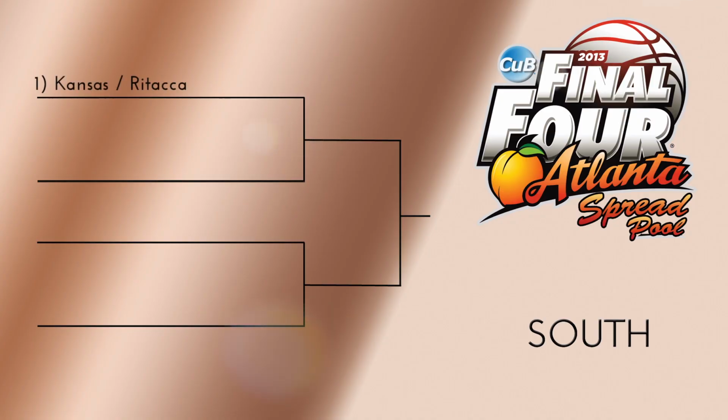All right, we're halfway through. We're going to jump over into the South region now. First matchup, the number 1 seed, Kansas Jayhawks. Kansas Jayhawks represented by Anthony Ritaka. He'll be facing off against the number 16 seed, Western Kentucky. Western Kentucky represented by Lou Scanicio.